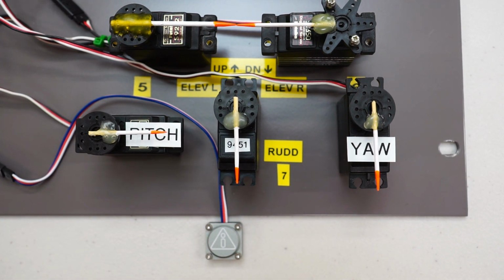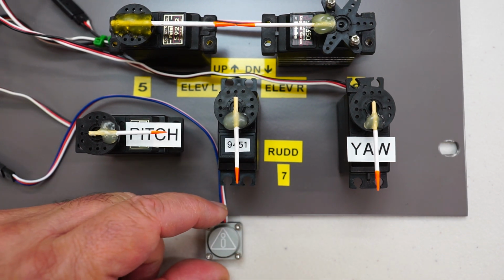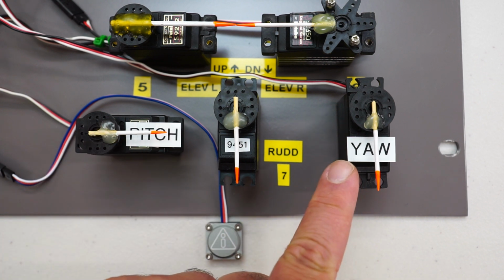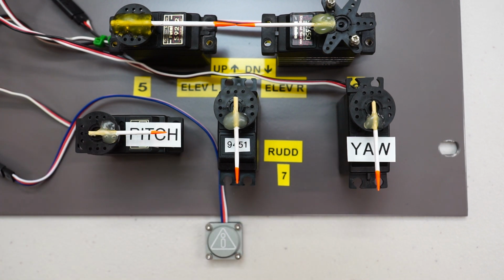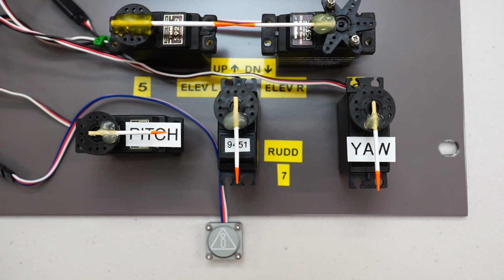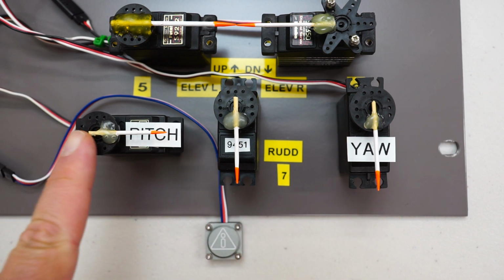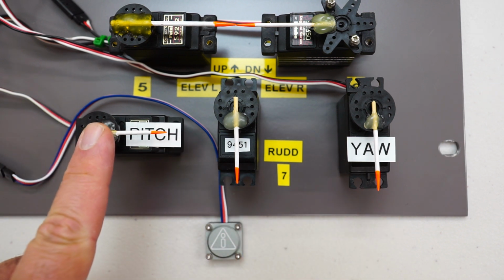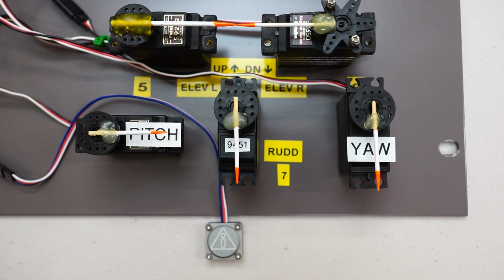However, how do we switch this off? How do we switch the pitch and yaw servos off when we need to turn them off? In normal flight, when you're not using vectored thrust, obviously we don't want these to be active. Now, it's pretty easy to switch these guys off. We'll do that in the function menu, and I'll show you exactly how to do that.